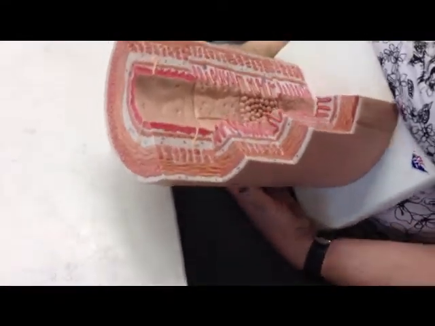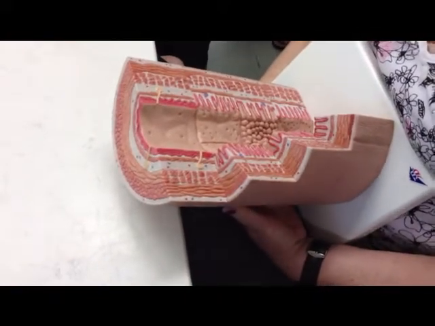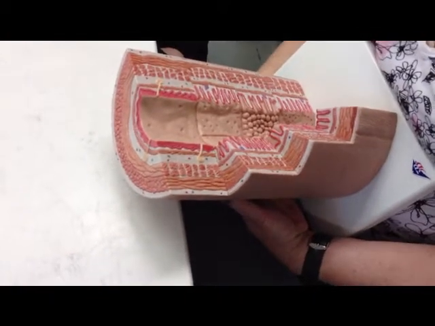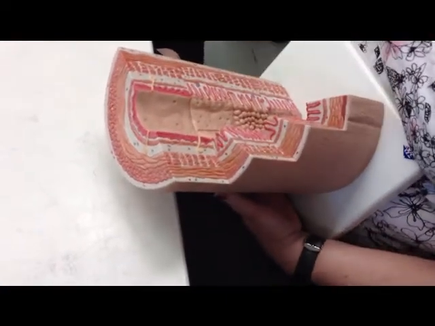Okay. And you can tell these little bumps are supposed to be villi. Those are villi in orange. Unfortunately, they didn't make the cells look like simple columnar. They should be simple columnar. They made them look like simple cuboidal. Typical problem with the models. Those are villi.